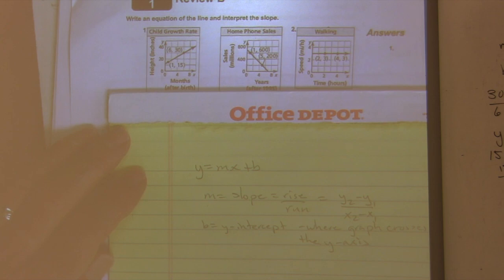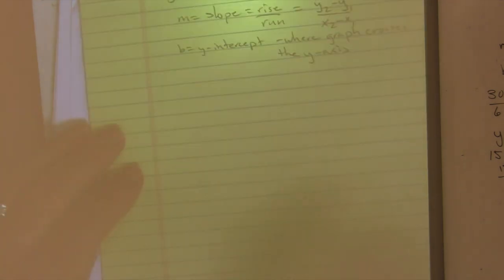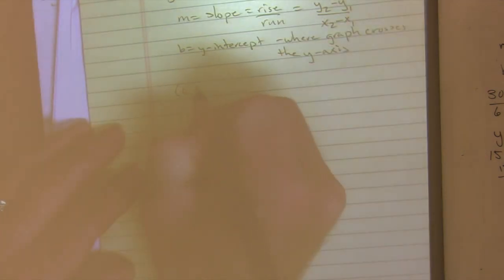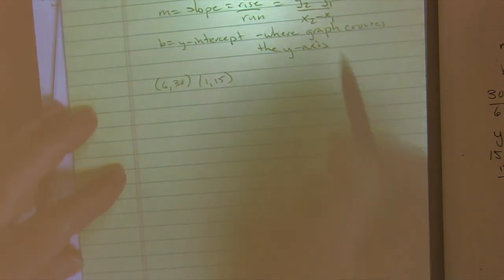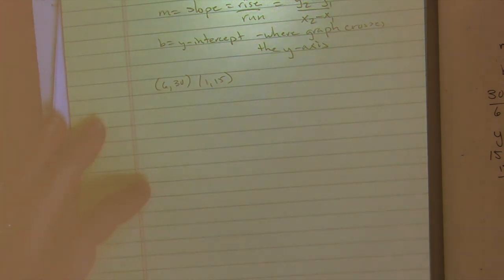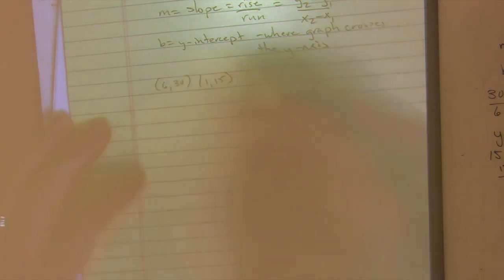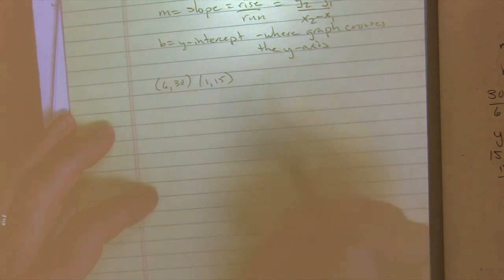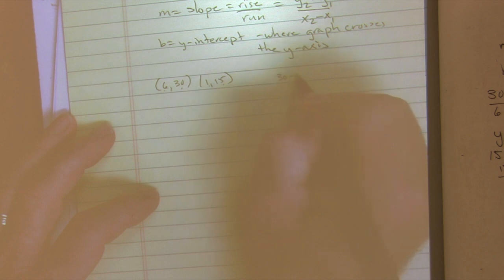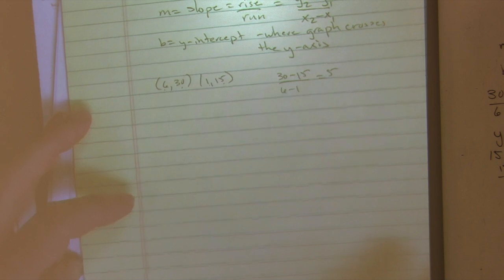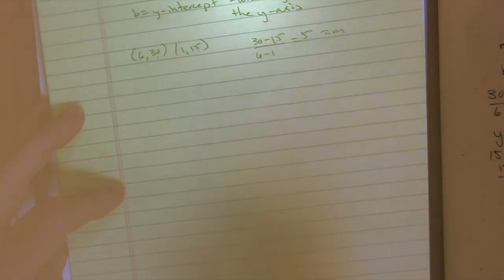So in this one, they give us the ordered pair 6, 30 and 1, 15. So we're going to use the formula y2 minus y1 over x2 minus x1. And remember, it doesn't make any difference which one you call the second set and which one you call the first set, as long as if I call this the second y, then this is the second x. So I'm going to call this the second set and go 30 minus 15 over 6 minus 1, which equals 5. And so now we know that the slope is 5.